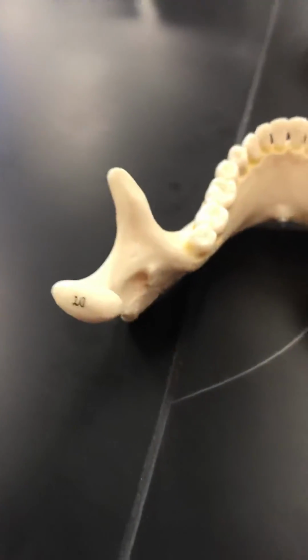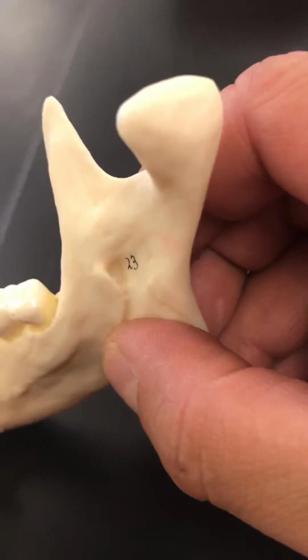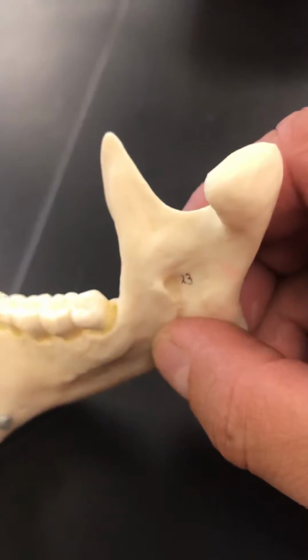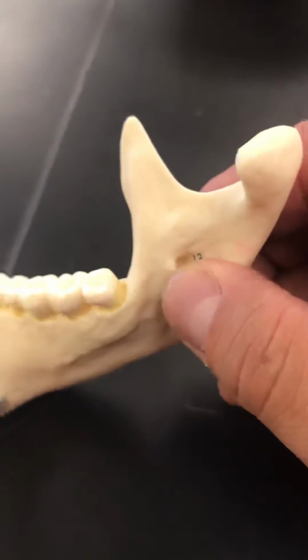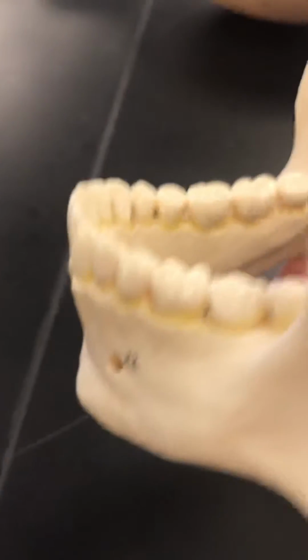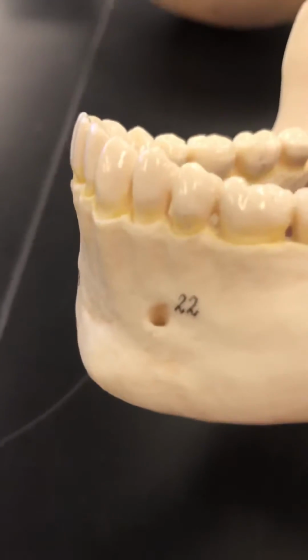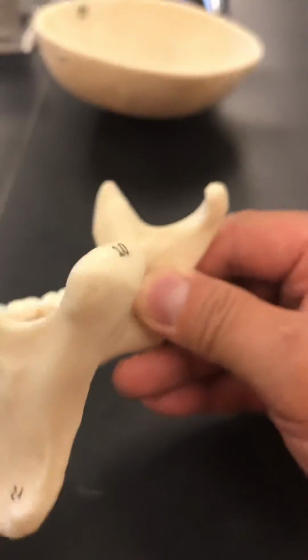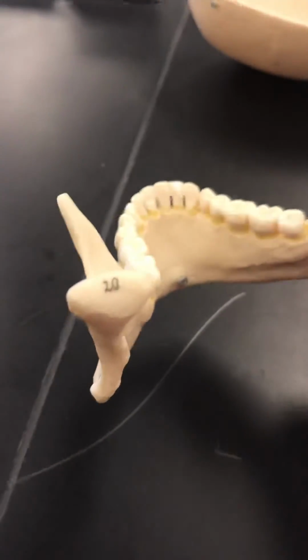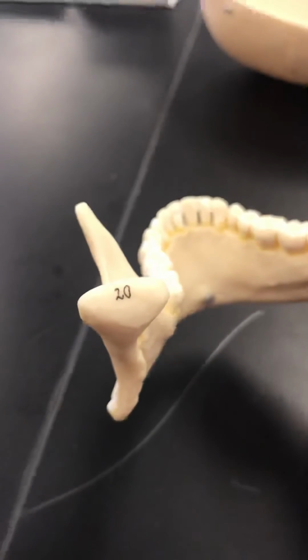Now the last thing we see here is an actual opening, a hole right there, number 23. That's called your mandibular foramen. So again, you have two foramens: the mandibular foramen, 23, and the mental foramen, 22, right? You have the coronoid process, 19, and you have the mandibular condyle of the mandible right here, number 20.